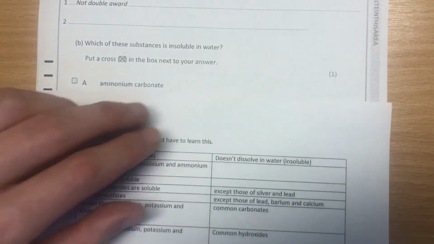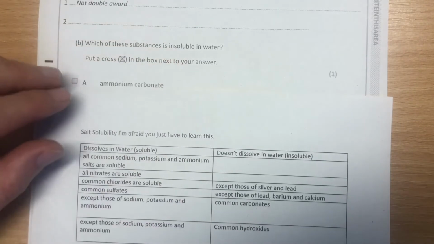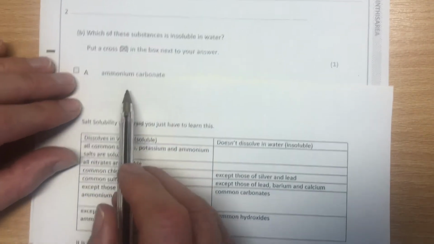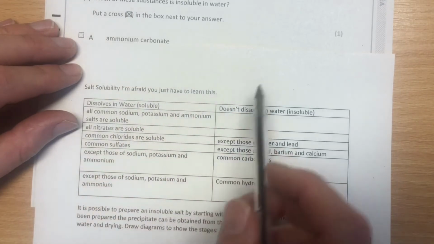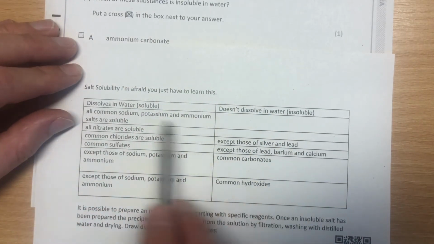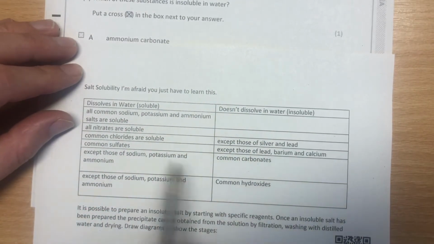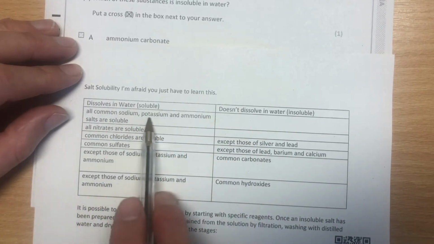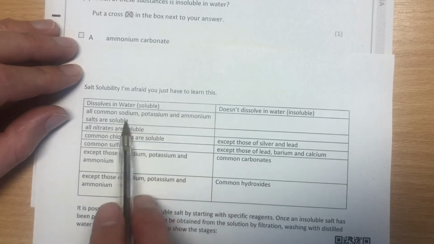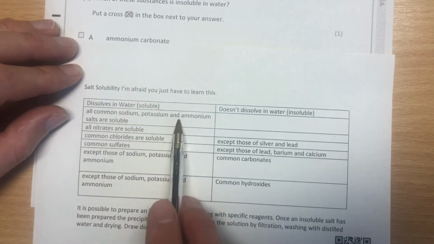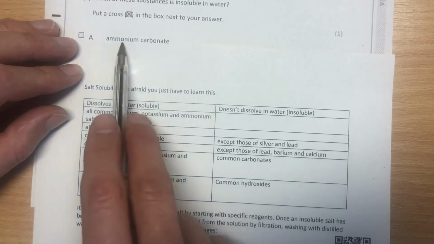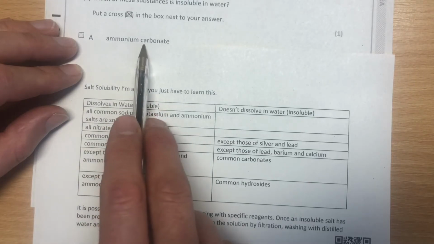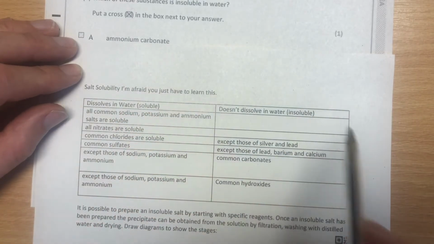Okay, and the question wants to know which is the insoluble one. So let's go down them one at a time. Ammonium carbonate. Each of these rows is a carbonate, a sulfate, a hydroxide, or whatever. You just have to find the correct row. This first row was about sodium, potassium, ammonium salts. Well, this is an ammonium salt. Ammonium salts are soluble, so straight away that's saying that's not right. But we can find the carbonate row as well because that helps us.